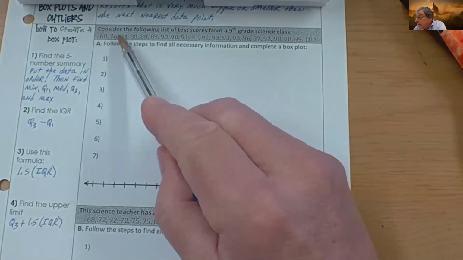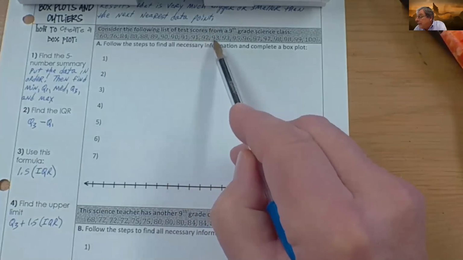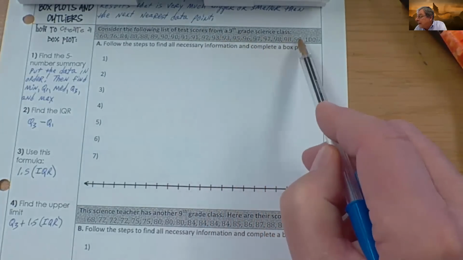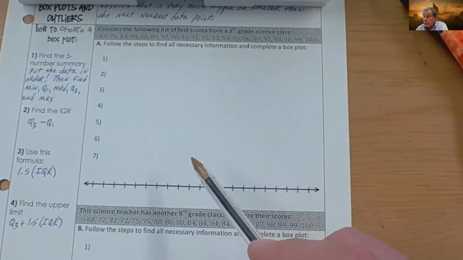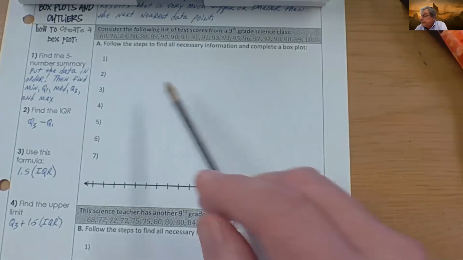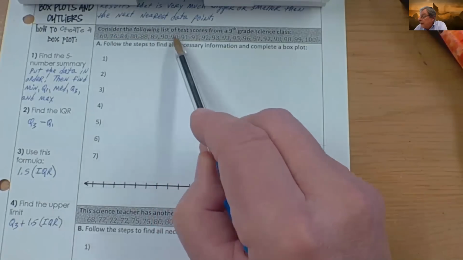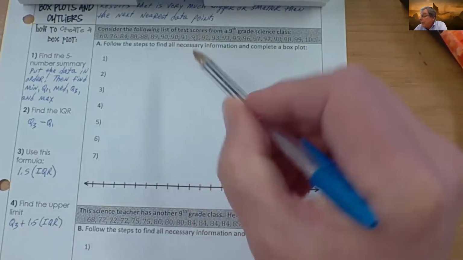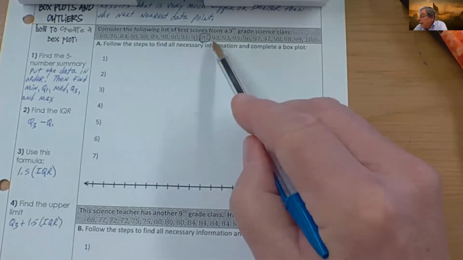So there's 21 numbers. Counting 10 on each side, I would put this right here as the middle.